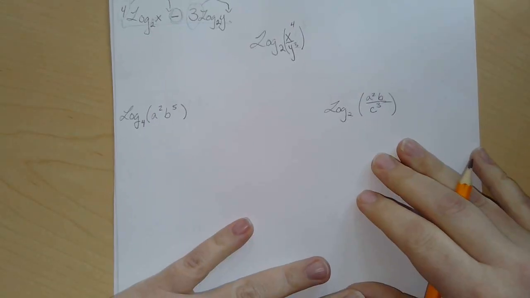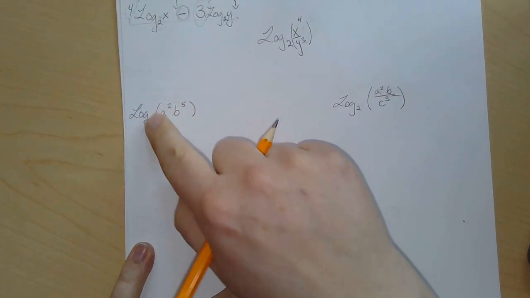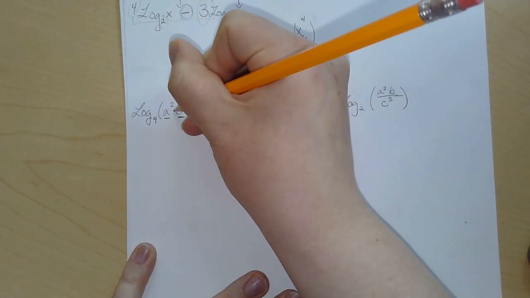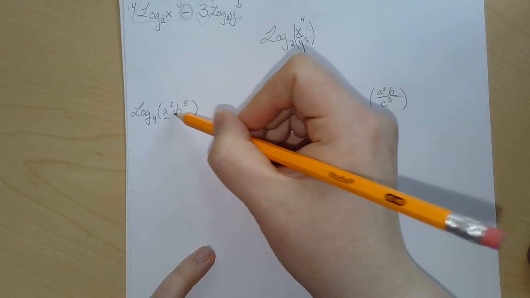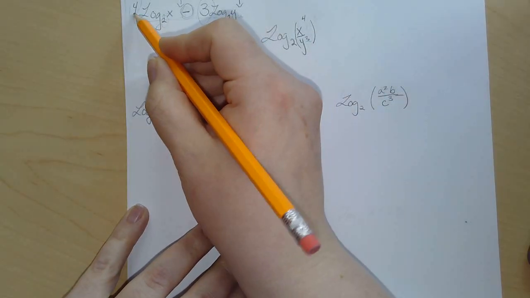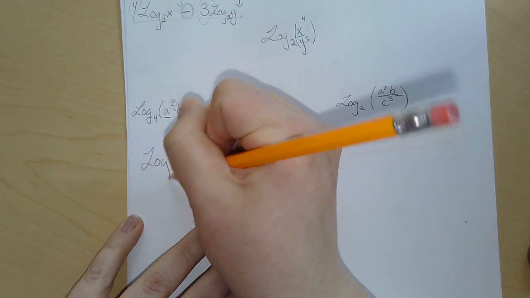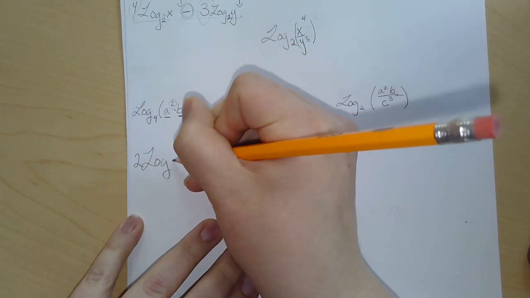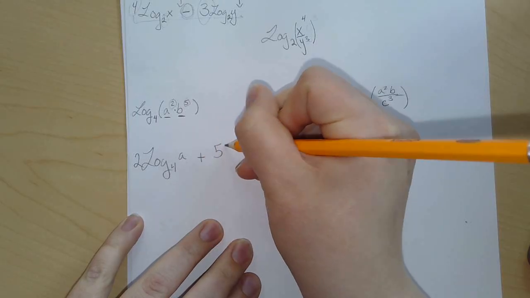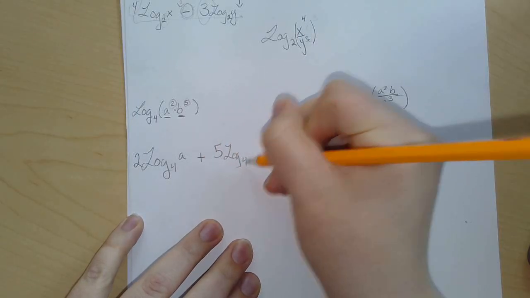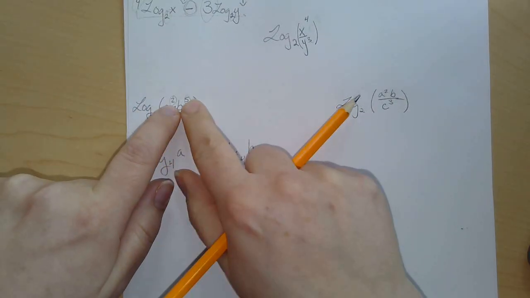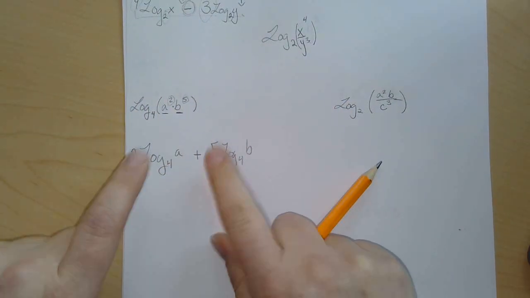I also might ask you to go in the other direction where I give you a condensed logarithm and I want you to write it out. Now keep in mind, each piece, like each letter essentially, should end up with its own separate logarithm. And any exponents should go out front like they did up here. So this expanded would look like 2 times log base 4 of a plus 5 log base 4 of b. So they both have base 4 because this had base 4. The 2 and the 5 go out front of each of their respective logarithms, and then the a and the b are separated.